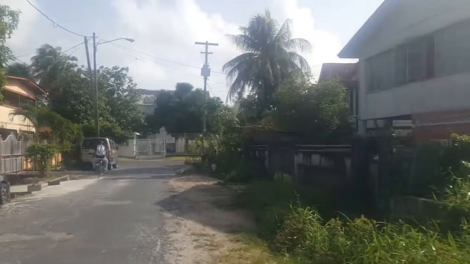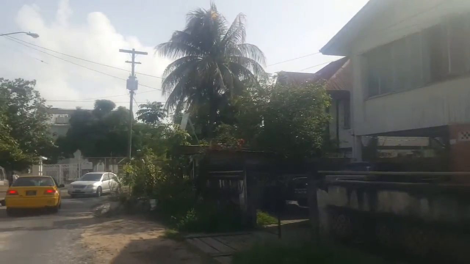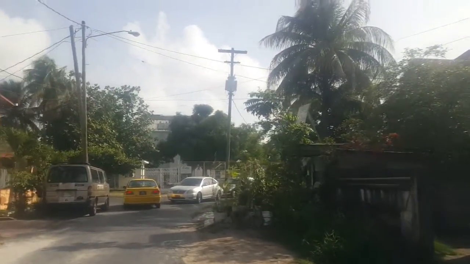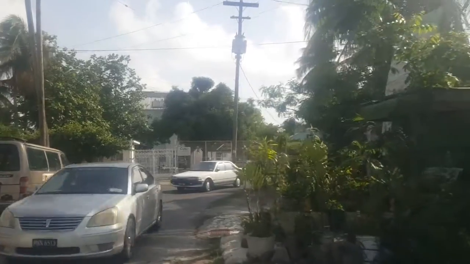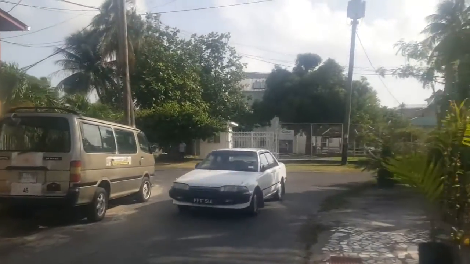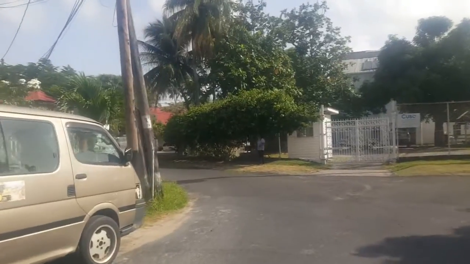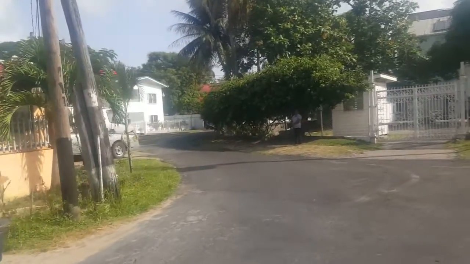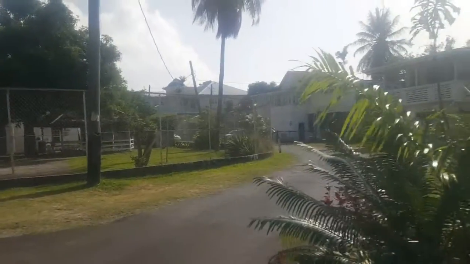So eventually the street goes around a building in the center of the street, where it joins Public Road Kitty.